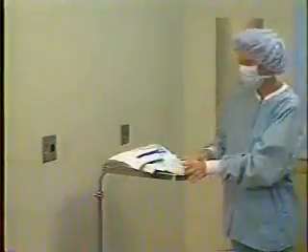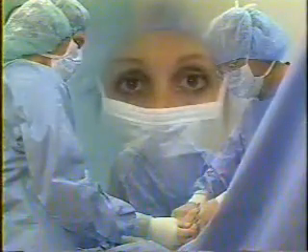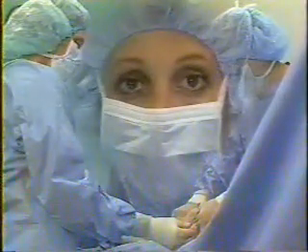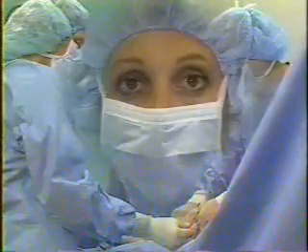Principle number 8. All items and areas of doubtful sterility are considered contaminated. Responsible actions and awareness of aseptic techniques by hospital personnel will give the patient a better chance toward remaining infection-free from the surgical intervention.